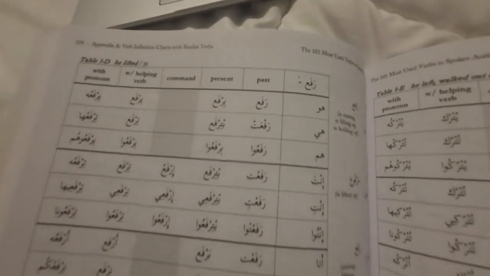Given only half the textbook actually covers the verbs, the second half has extremely useful sections. For example, inflection charts with similar verbs, active participles of the 101 most used verbs, broken plurals, and an English to Arabic verbs index. The author is actually the director of CGE Jordan, which I will talk about more, an Arabic language institute in Amman.